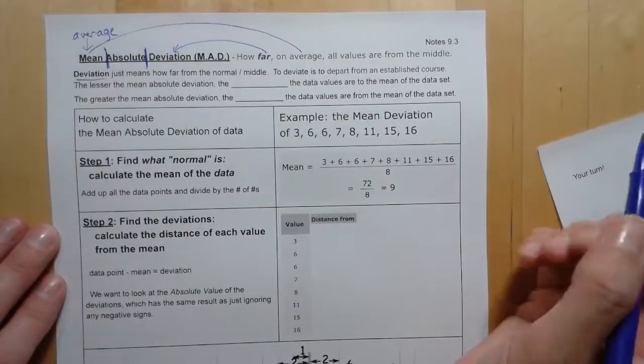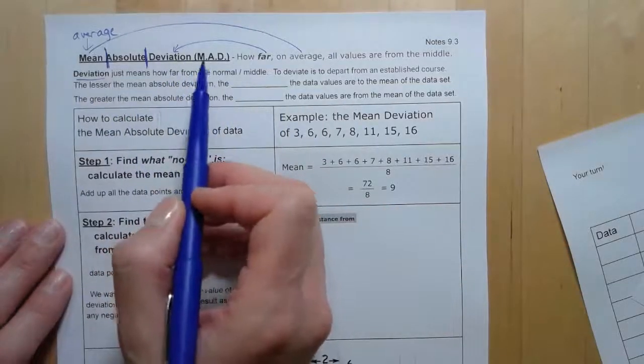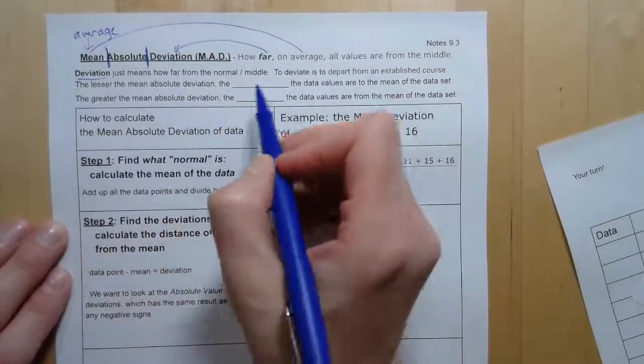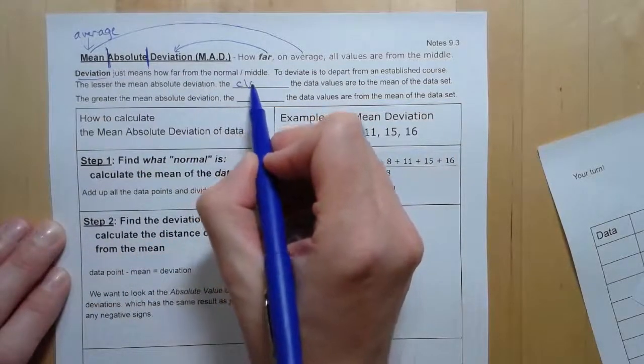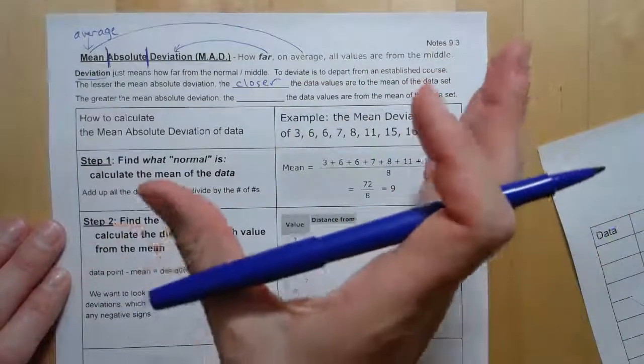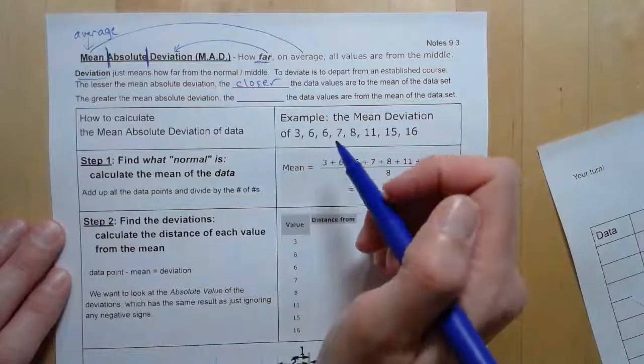Okay, so what does this mean? If we have a small mean absolute deviation, then that lesser value means that the closer the data values are to the mean of the data set. If it's a small MAD, then the data is pretty close. It's not very far away or spread out.